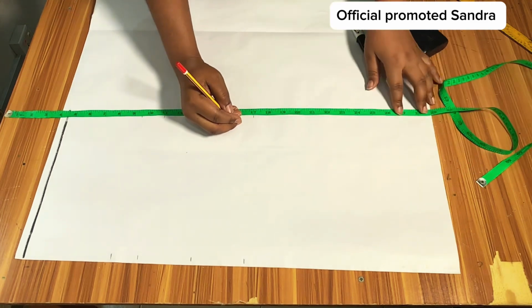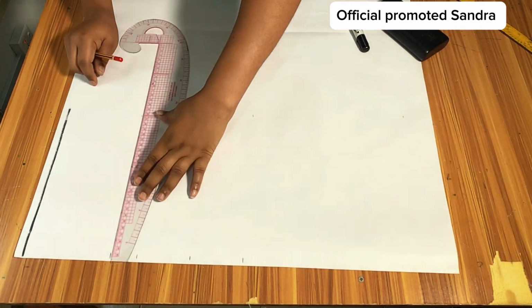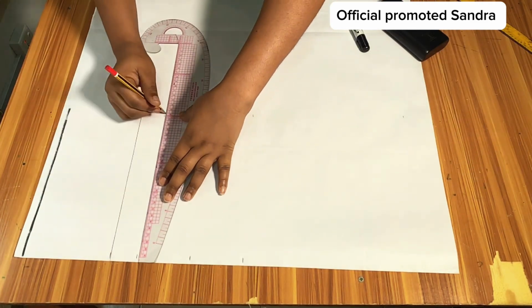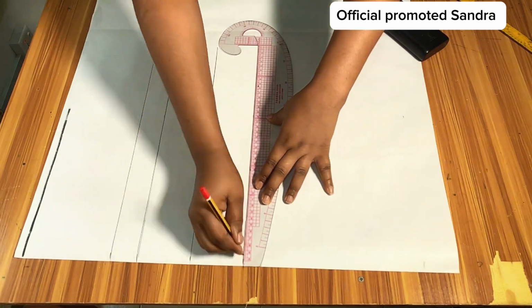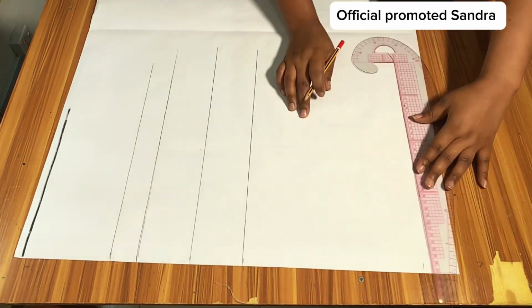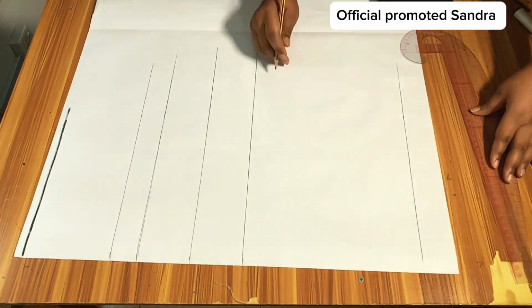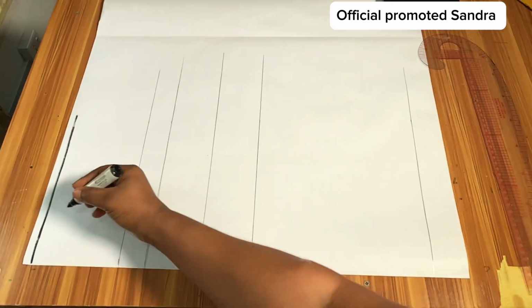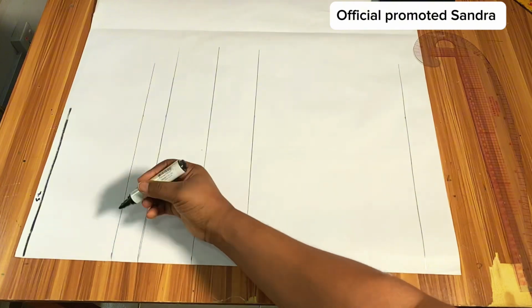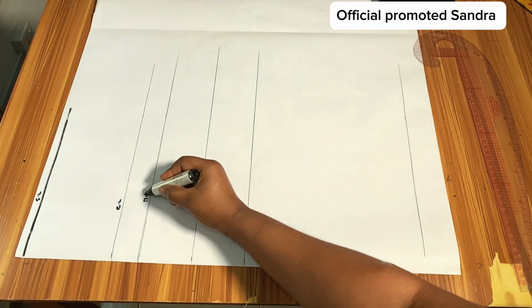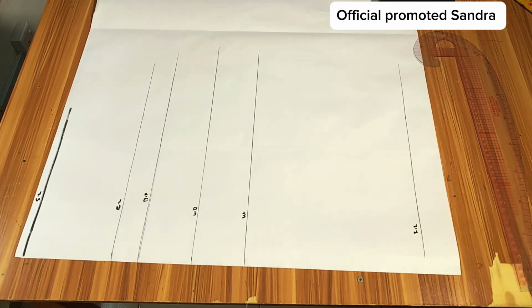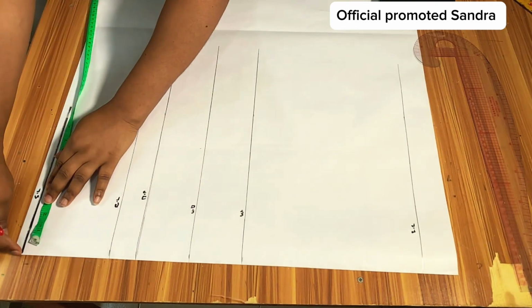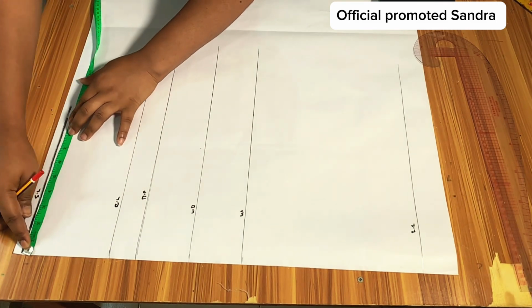I will repeat the same measurement on this side, still minusing the 4.5 inches. So then I'll go ahead and connect the points together like this. Once I'm done connecting all the points together, I will go ahead and label it. So I'm going to label this part as the shoulder line, the chest line, the bust point, under bust, waistline, full length, right? So once I'm done with that, I will place my tape on this starting line.